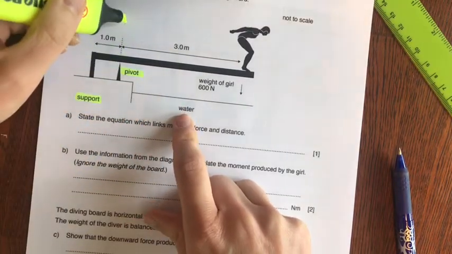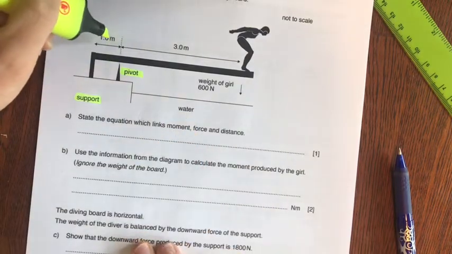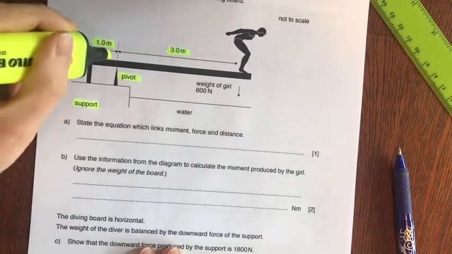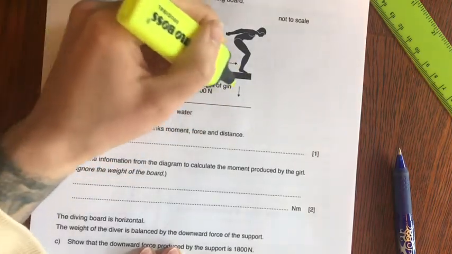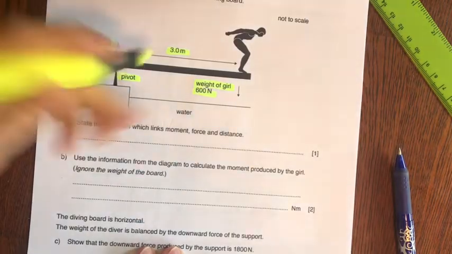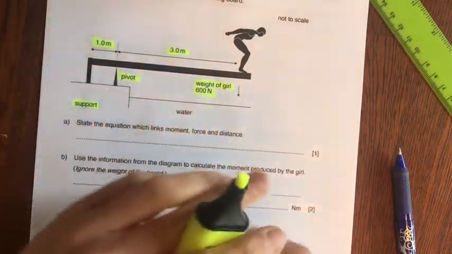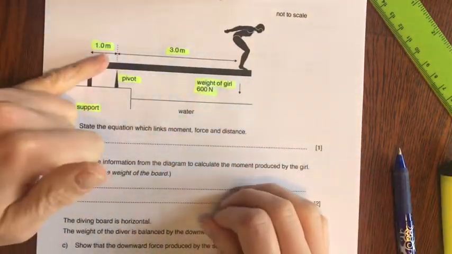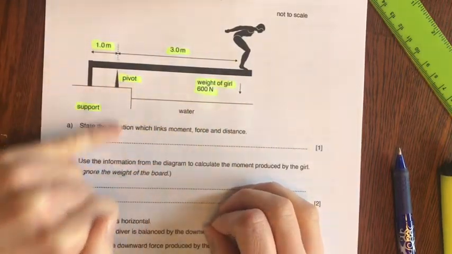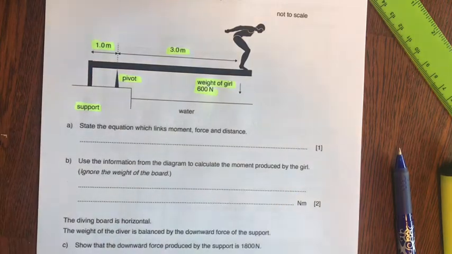Now this is the pivot line here, and on this side of the pivot we've got a distance of 1 meter. On this side we've got a distance of 3 meters, and then we've got the girl's weight is 600 newtons, or 600 newtons is her weight. So then we're going to use this and bring it forwards with us into answering these questions.